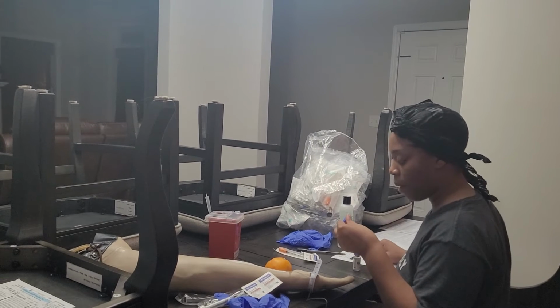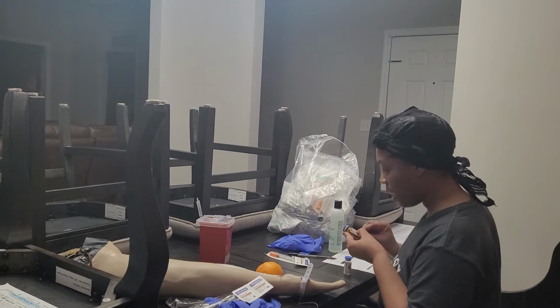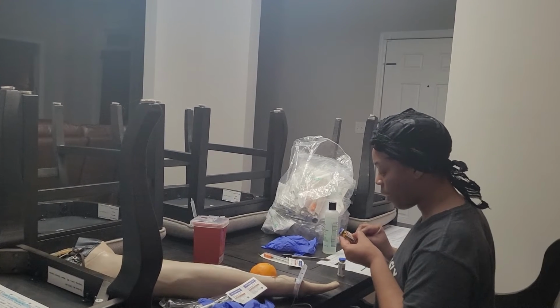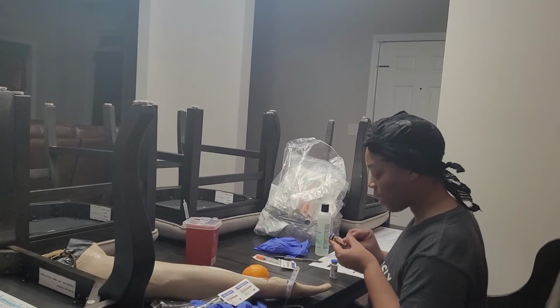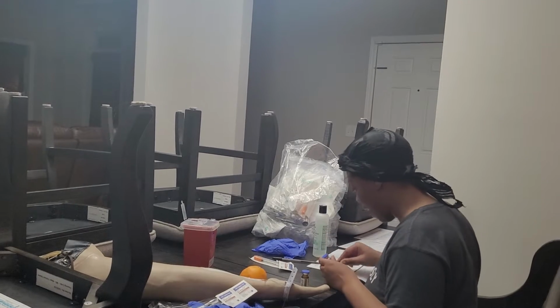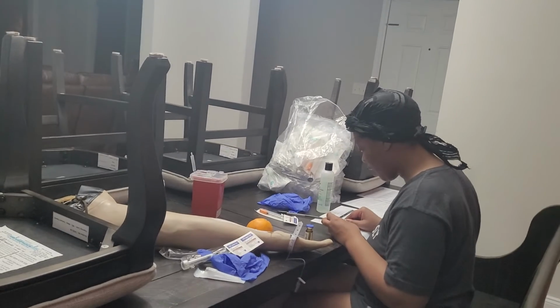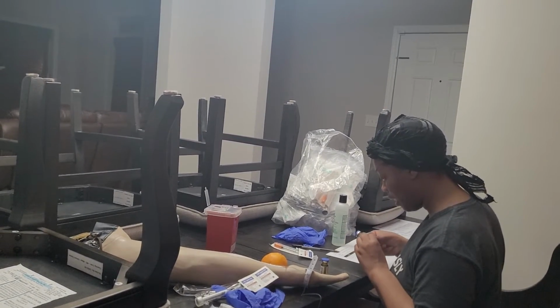So I'm pulling out my medication. This is furosemide, 10 milligrams per 1 ml. So I'm going to give 2 mLs of the furosemide. And I have the Lispro, 10 units right now. And this is insulin Lispro.